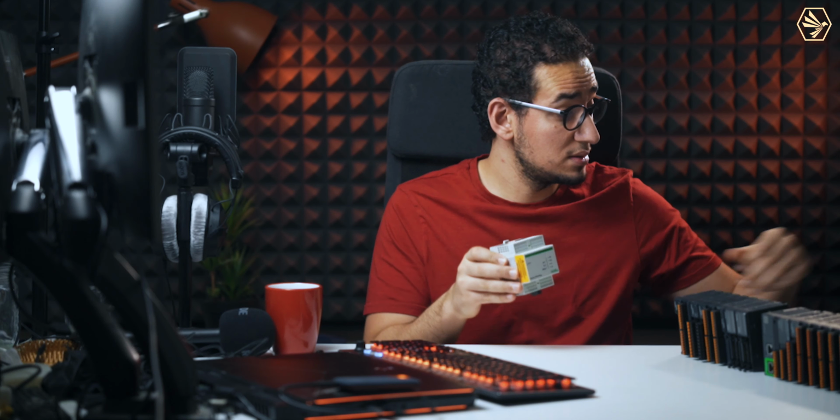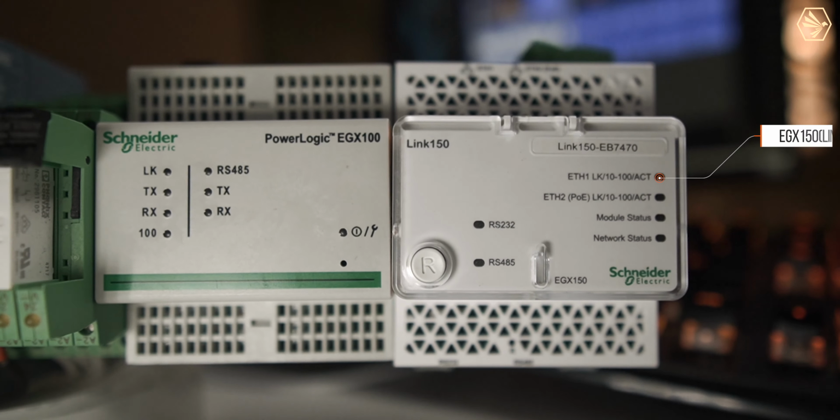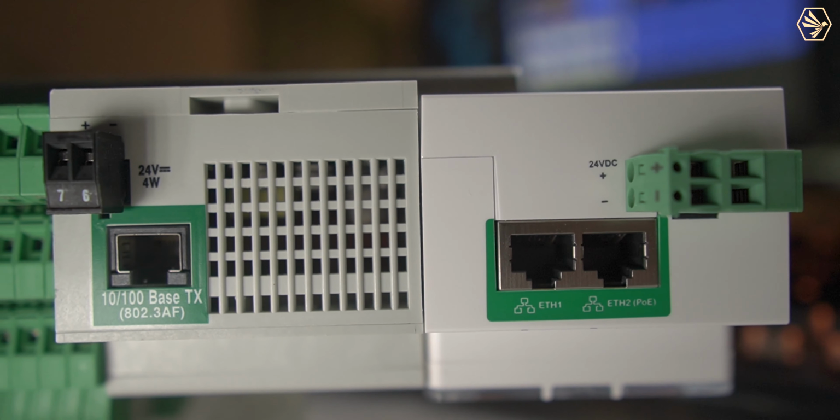And I think I have two examples here. This is the old AGX 100 from Schneider, a gateway from Modbus RTU to Modbus TCP. And this is the new version, the AGX 150, which looks much better and is loaded with very nice features like the dual port and supporting RSTP.